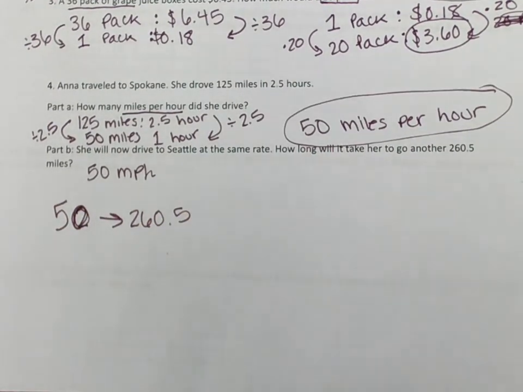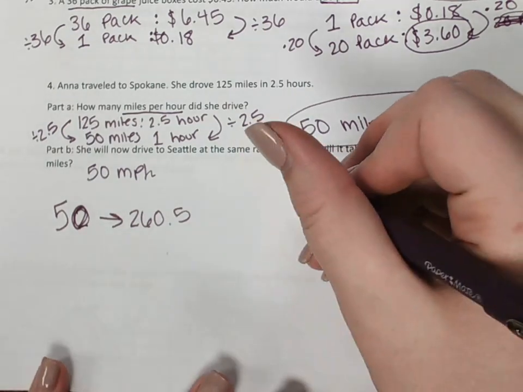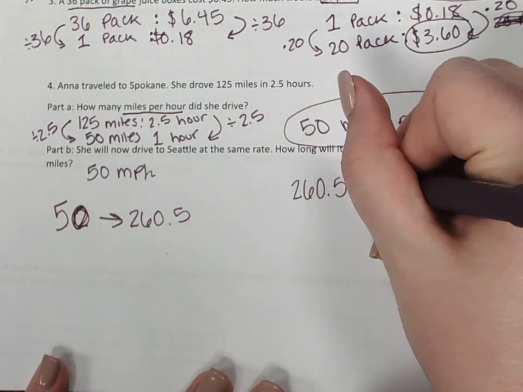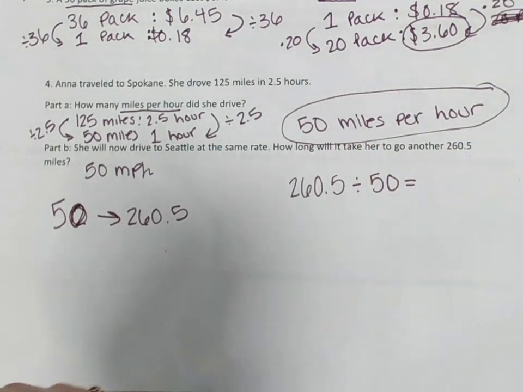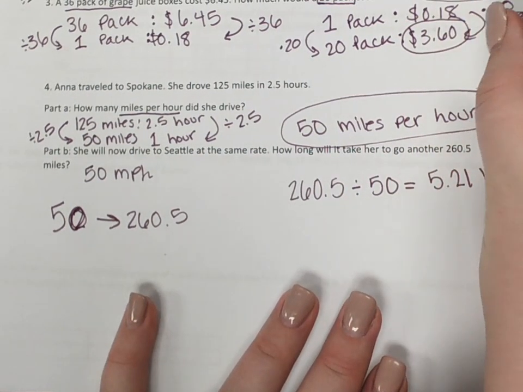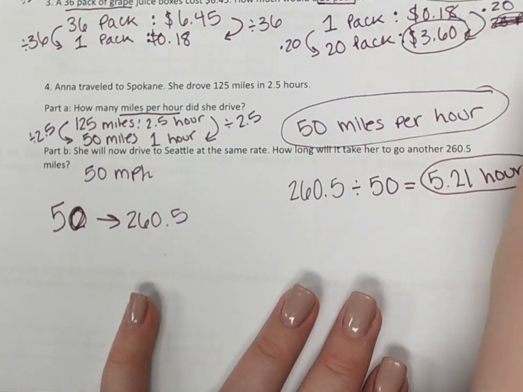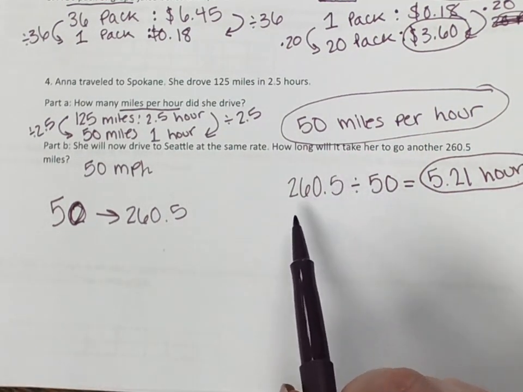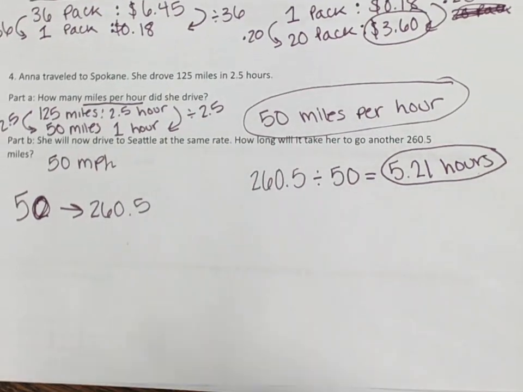260.5. Okay, so the easiest way to do this is take 260.5 and see how many times 50 fits into it. That's going to give us the hours. So let's do that. Let's do 260.5 divided by 50. The answer is 5.21 hours. Okay, the reason is because if 50 is 1 hour, we got to figure out how many hours goes into the 260.5. So your answer is 5.21 hours.